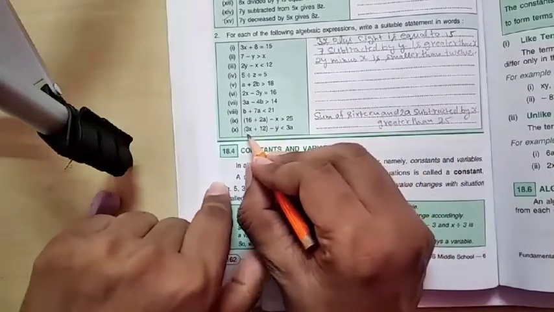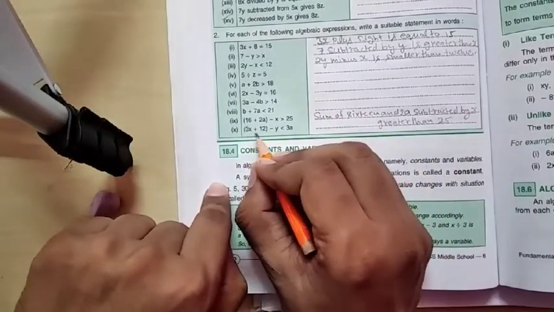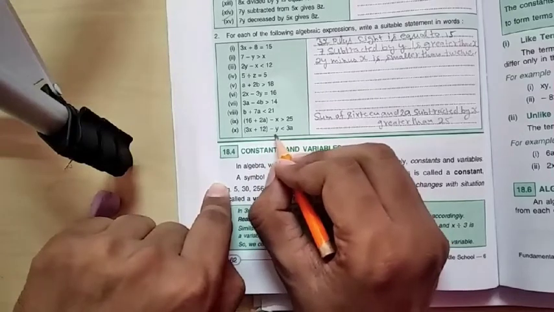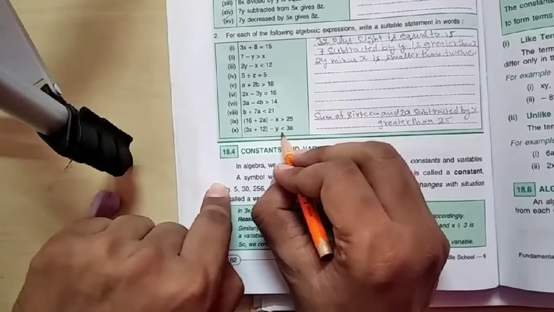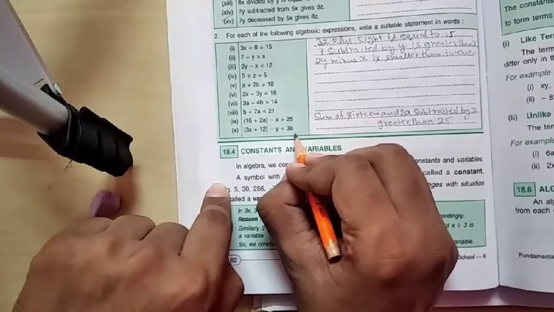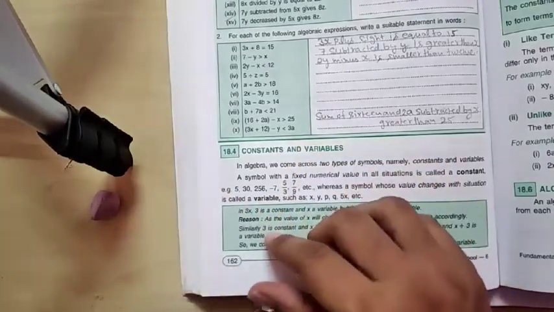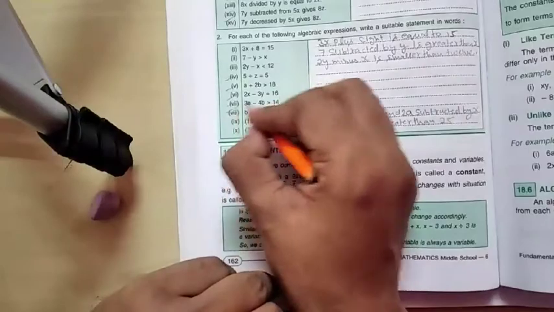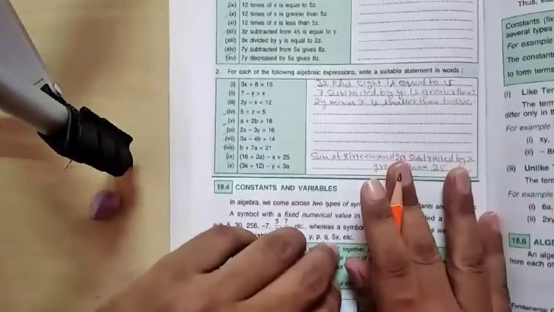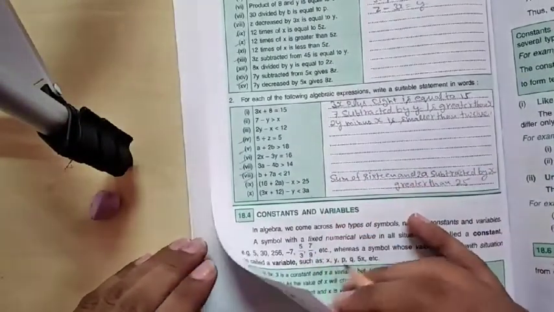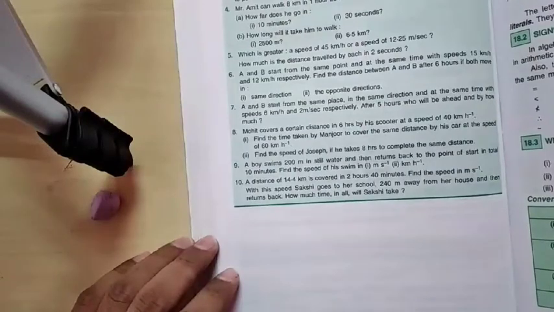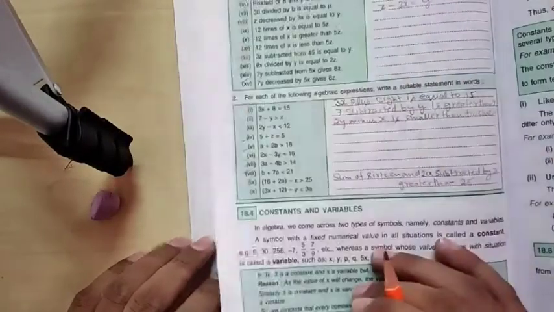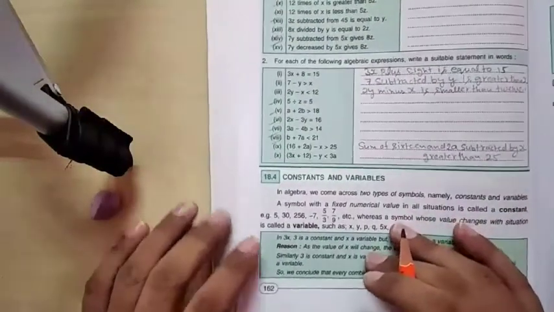Similarly you will write it here, the sum of 3x plus 12 subtracted by y is smaller than 3a. Okay, so the rest of the questions which I left you will do on your own by using your book, and this exercise 18a is finished. Only the constant and variable was there which you need to understand.